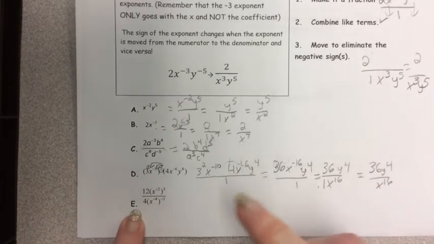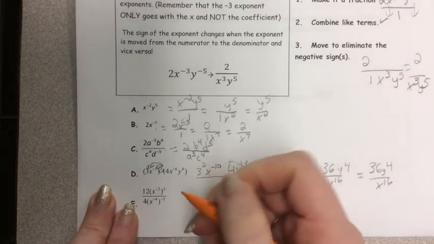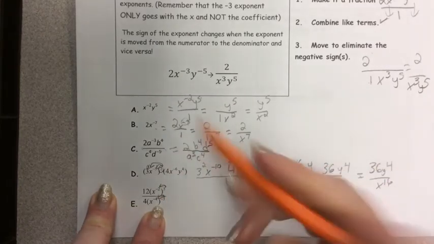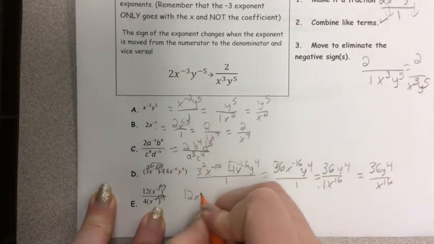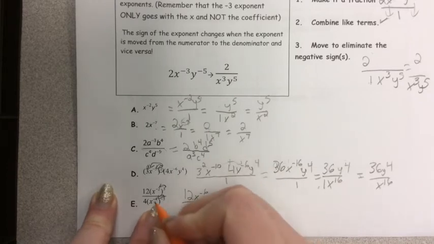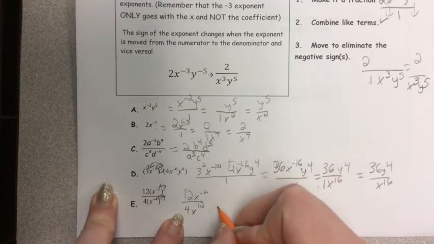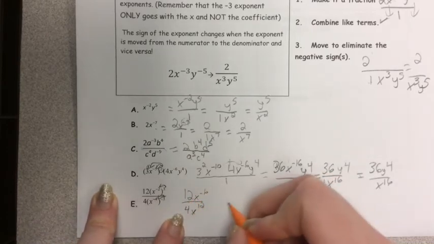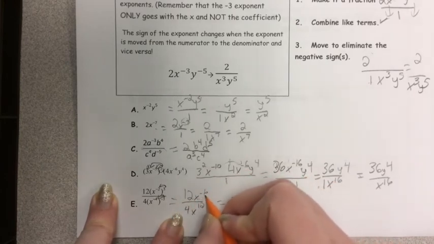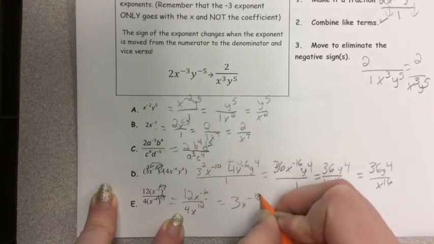Alright, last one. Already a fraction, so then it says combine like terms. So first thing I need to do is distribute. So I get 12x to the negative 6, 4x to the positive 12, 2 negatives make a positive. Okay, and then I'm going to still keep combining like terms. 12 divided by 4 gives me 3. Negative 6 minus 12 gives me a negative 18.